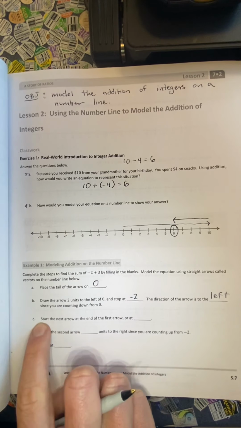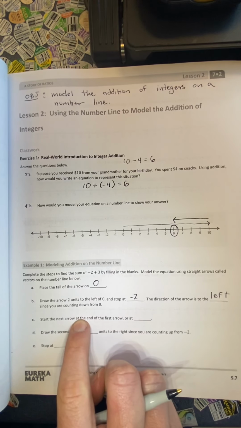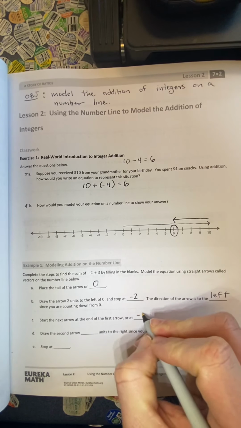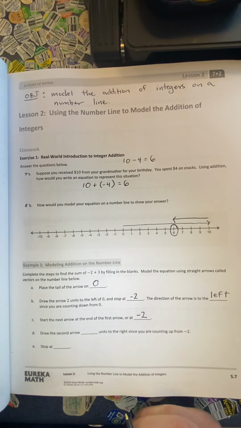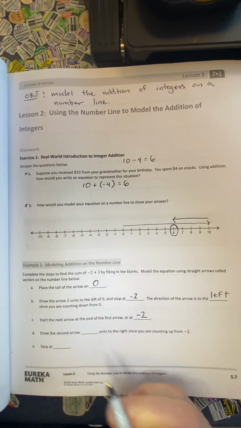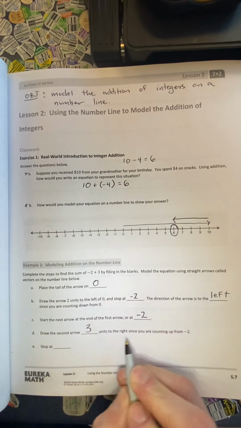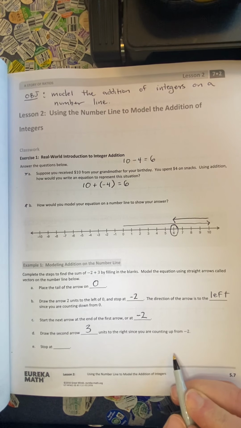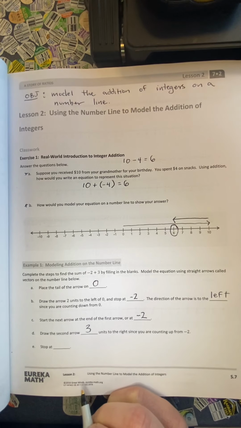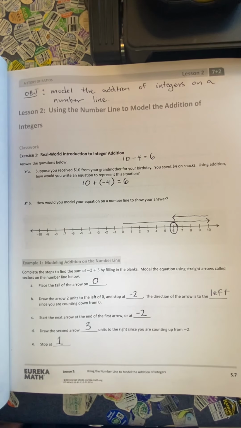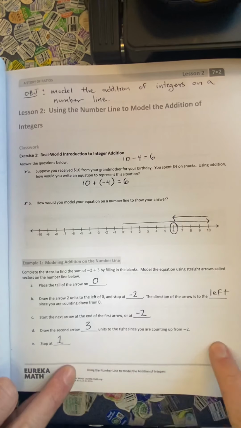The direction of the arrow is to the left, since we are counting down from 0, negative 2, down. Start the next arrow at the end of the first arrow, or at negative 2, and draw the second arrow 3 units to the right, since we are counting up from negative 2. And if we did that, we would stop at 1. So let's draw that here.